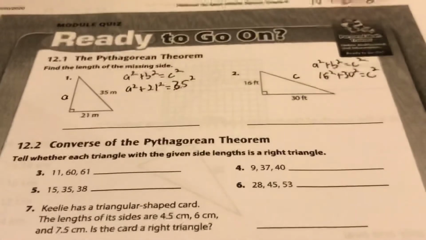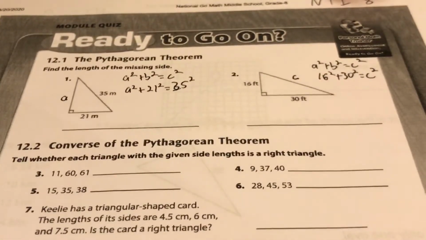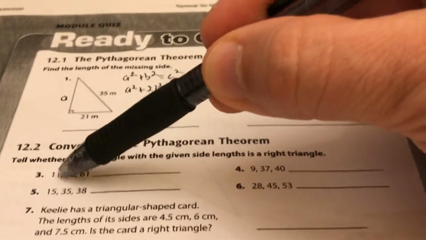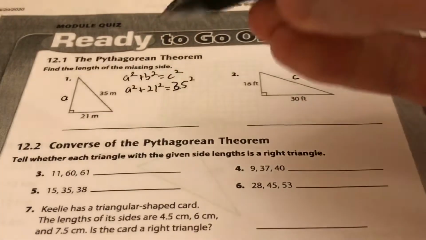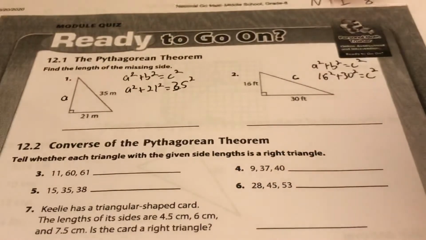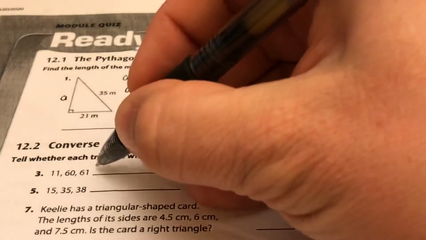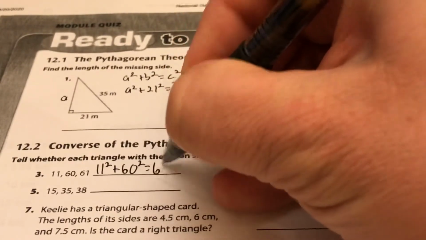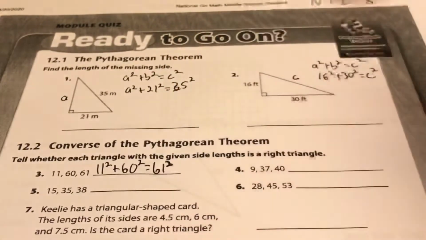Okay, now on this next set, as we had some of these in the other assignment, you're supposed to tell whether the three side lengths would make a right triangle. And what you're doing with these is you're going to substitute those into the Pythagorean theorem. Now you'll notice in each of these, the side lengths are arranged from shortest to longest. So that means the first two are your legs and the third side is your hypotenuse. So what we're trying to see is 11 squared plus 60 squared equal to 61 squared.